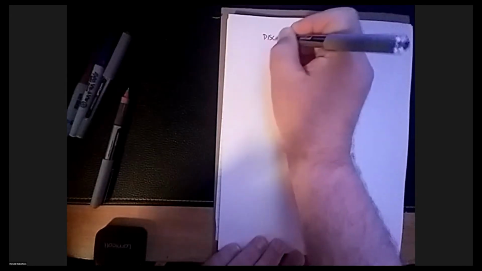Look at discrete and continuous variables. So, let's get right in with the discrete and continuous part, and then we'll look at probability distributions that use them.